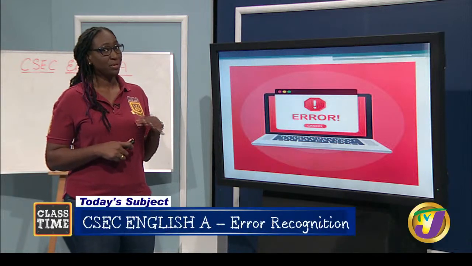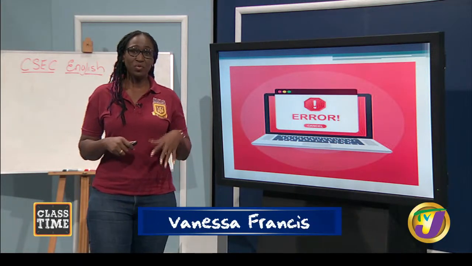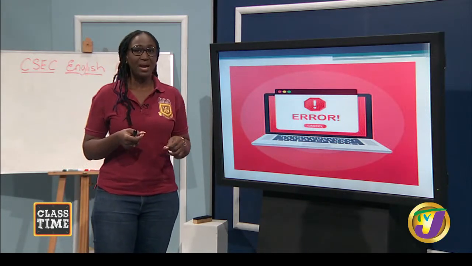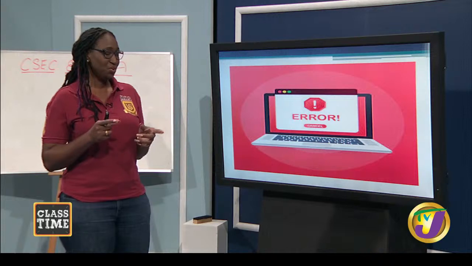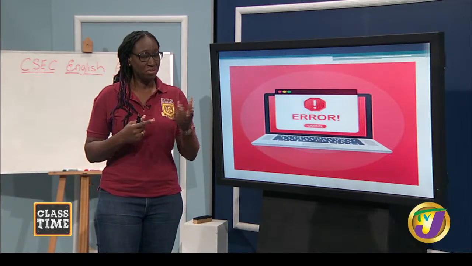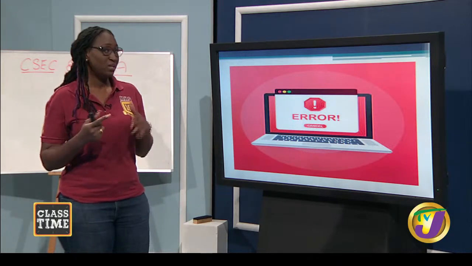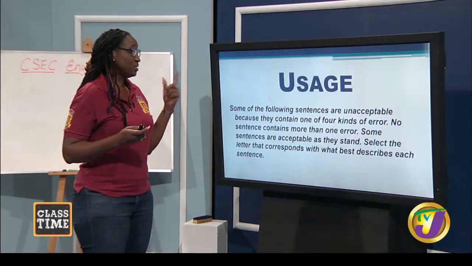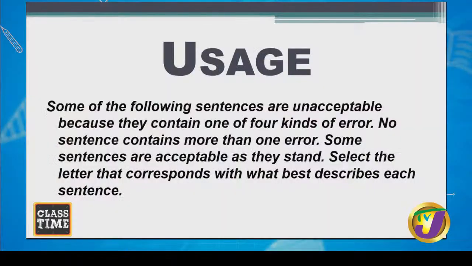Welcome back. So we're continuing our look at error recognition. So far we have looked at one type of usage where parts of the sentence are underlined and you choose which part is incorrect. We've also looked at spelling errors where parts of the sentence are underlined and you choose which, if any, is a spelling error. Now we're going to look at a different type of error recognition, which is still called usage, but it's usage of a different nature. So here are the instructions you're likely to see.